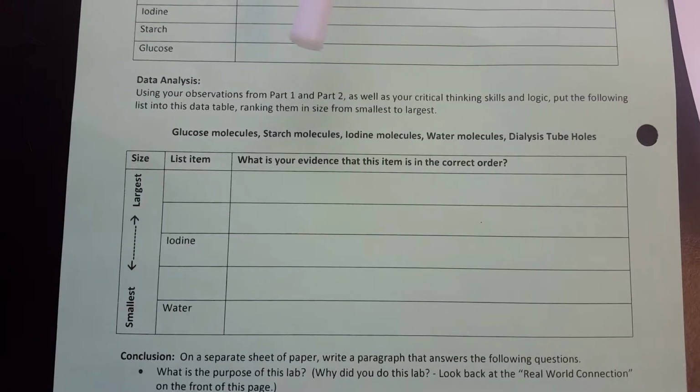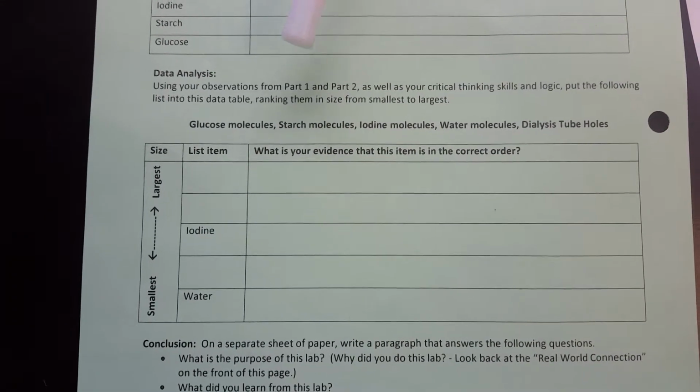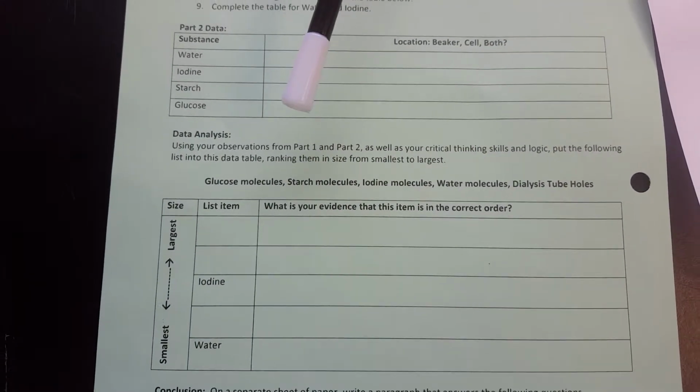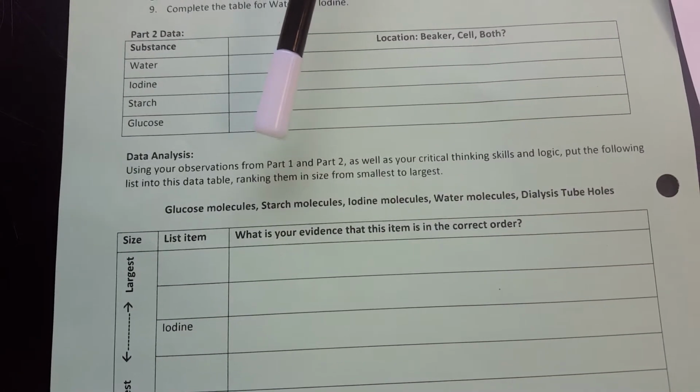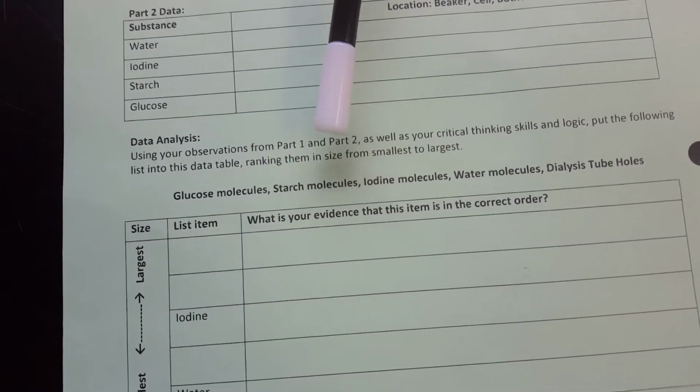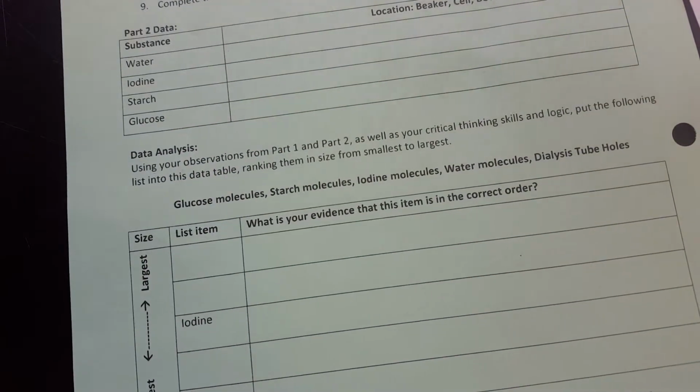Then for the second data table, we're going to be putting these different substances in order, going from largest to smallest. This is going to require you to use your critical thinking skills to figure out which order they have to go in based on if things got through the cell or not. Two of them are already given to you.